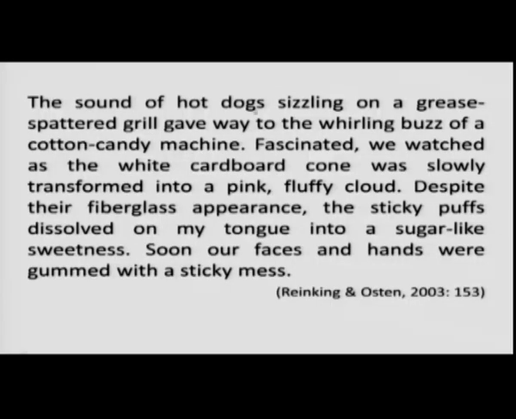The sound of hot dogs sizzling on a grease-spattered grill gave way to the whirling buzz of a cotton candy machine. Fascinated, we watched as the white cardboard cone was slowly transformed into a pink, fluffy cloud. Despite their fiberglass appearance, the sticky puffs dissolved on my tongue into a sugar-like sweetness. Soon our faces and hands were gummed with a sticky mess.